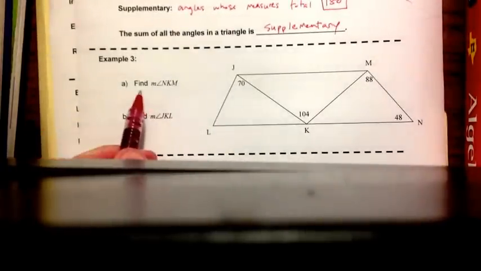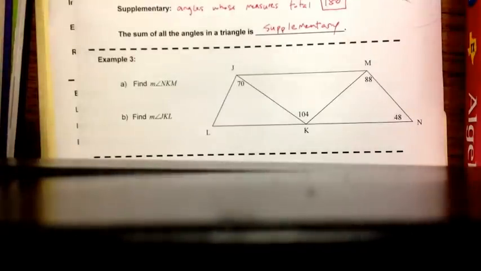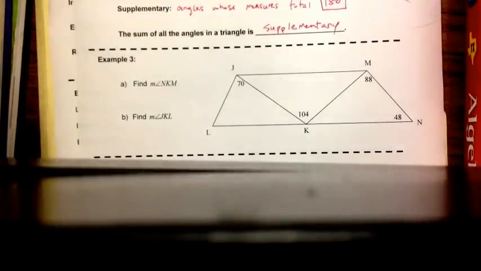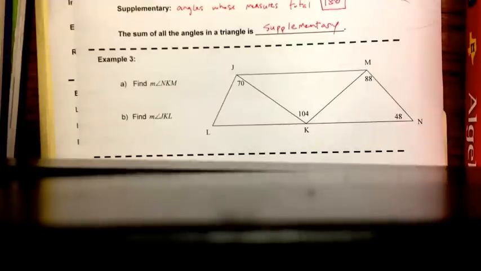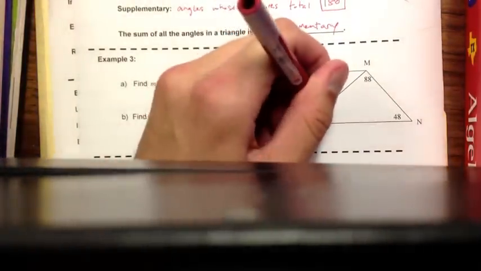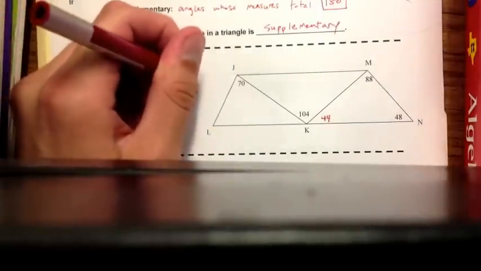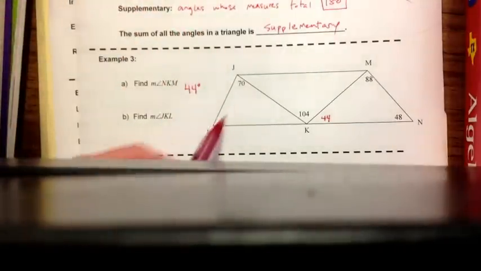On example 3, all we're doing is filling in some missing angles of a triangle. And if we remember the triangle sum theorem, the 180 theorem, this should be very, very easy. I'm going to get the measure of angle NKM by simply subtracting two values from 180. It should be very, very clear how we're getting the values we're getting. 180 minus 88, minus 48 gives us what's left over, 44.